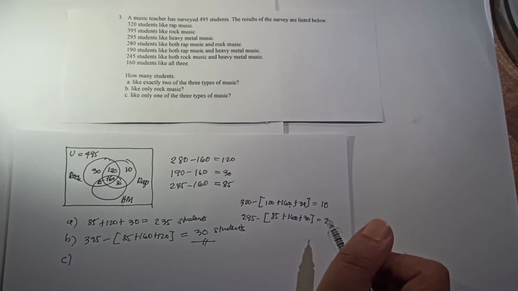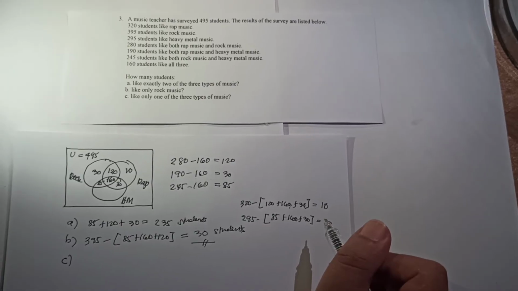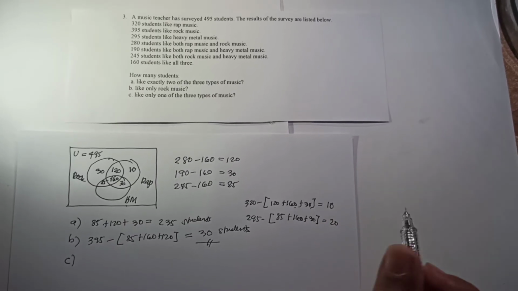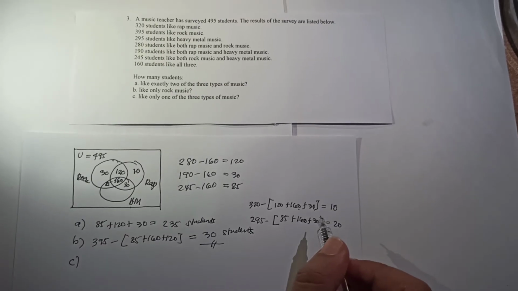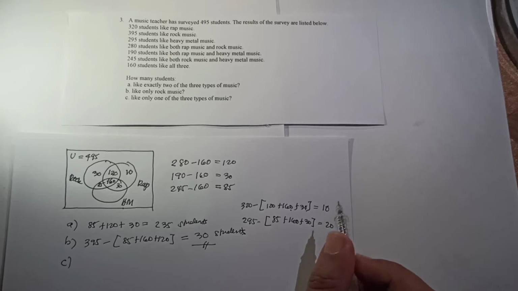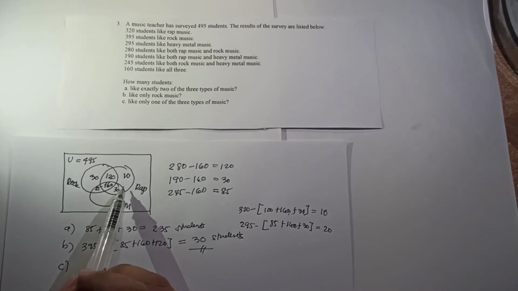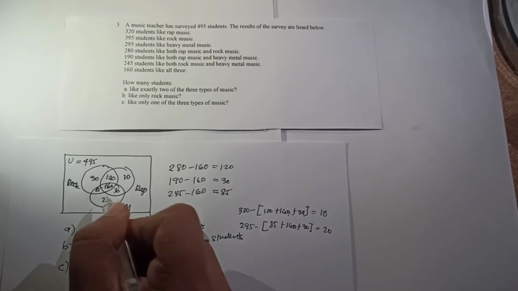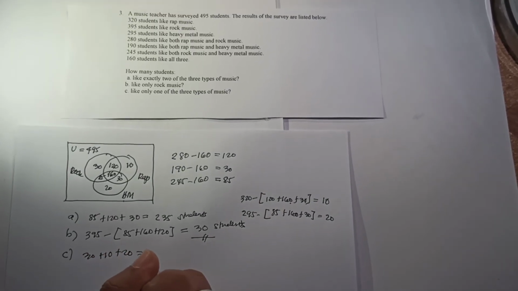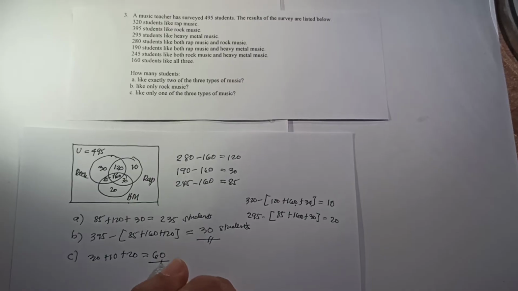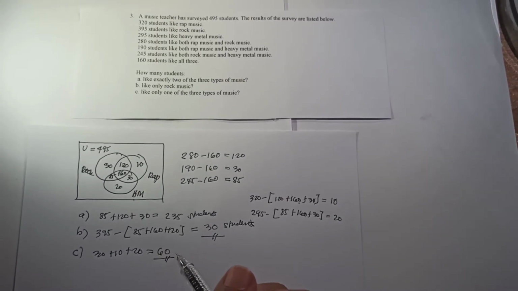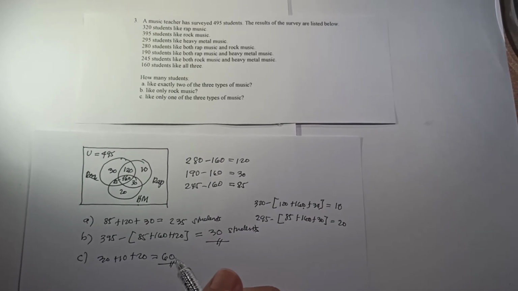So 295 minus 275 is equal to 20. In this case, the question is only one of the three types, so you're going to add 30 plus 10 plus 20. Therefore, there are 60 students who like only one of the three types of music. So that is all about number 3.